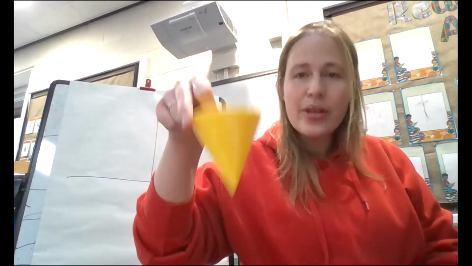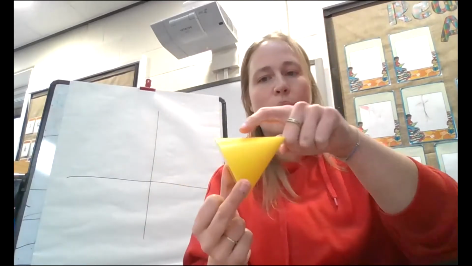It's our cone. It's got one curved face. It's got one circle face. It's got a vertex at the end, and it's got an edge going all the way around it. It's our cone. Someone shouting bingo already. Well done if that was you. That's amazing. Okay, keep watching if it's not your bingo.